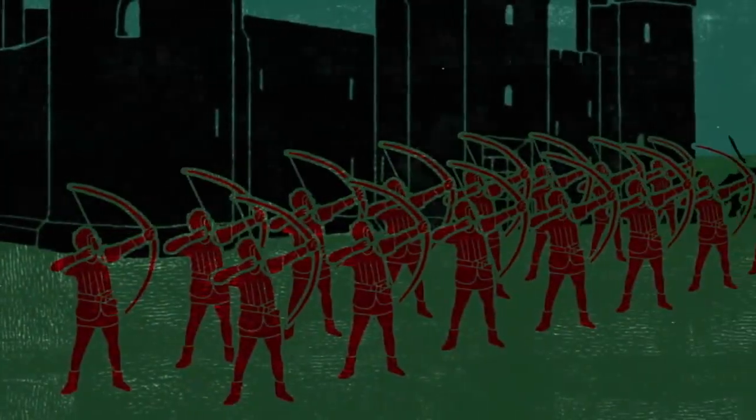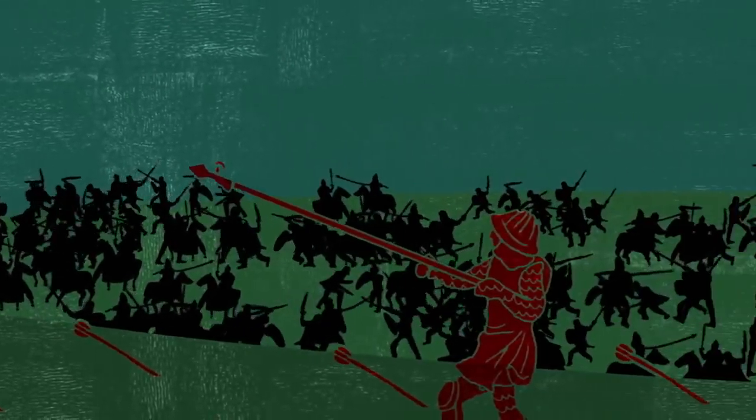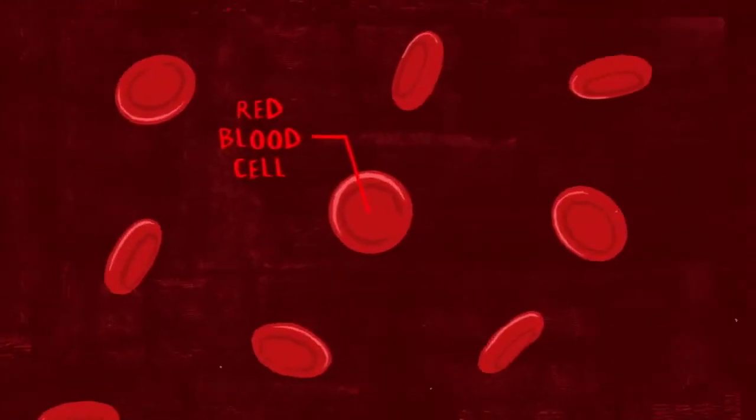It's often said that despite humanity's many conflicts, we all bleed the same blood. It's a nice thought, but not quite accurate. In fact, our blood comes in a few different varieties.